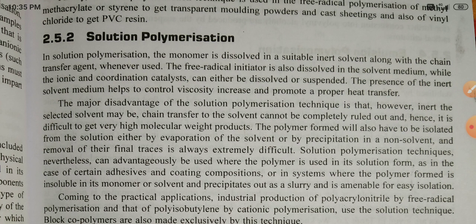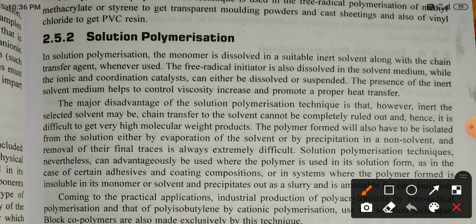And the free radical initiator is also dissolved in the solvent medium, while the ionic and coordination catalyst can be dissolved or suspended. The presence of the inert solvent in the medium helps to control viscosity and promote proper heat transfer. So what is heat transfer? Conduction, convection and radiation, you have already seen how heat transfers through a brick wall from one phase to another phase.